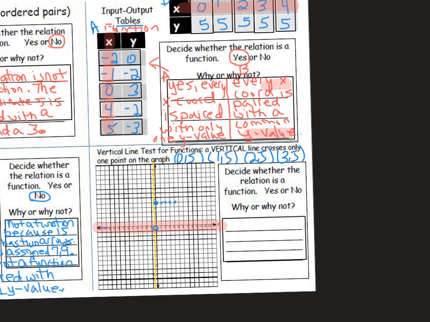So again, is every x value assigned one y value? I'm going to say yes. I'm going to put this relation is a function because every x coordinate, every input value, is assigned a single y value. And it's okay that they share the common y value because it still meets the definition of a function. Now, we're going to do one more test that you can do whenever given a graph.